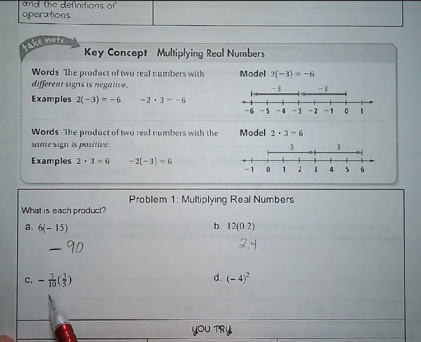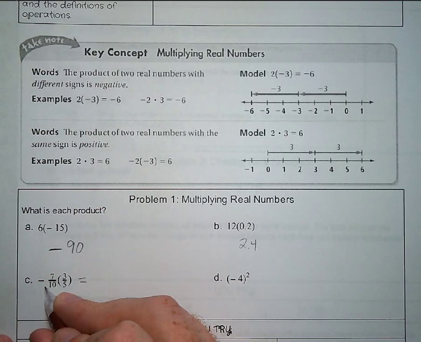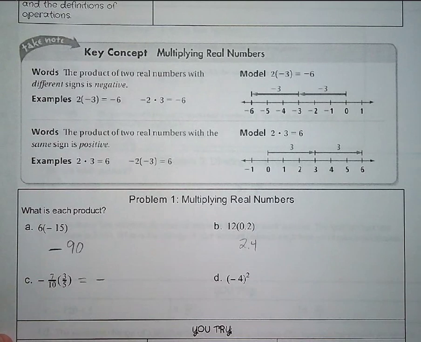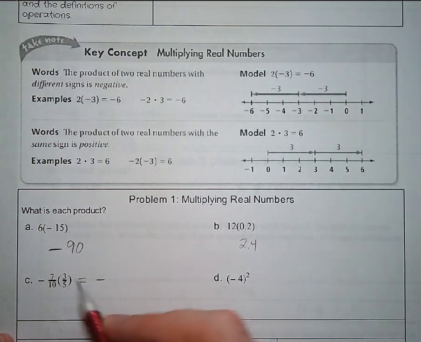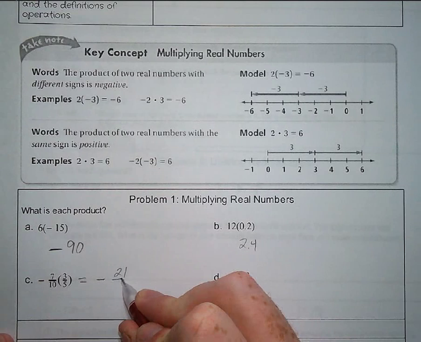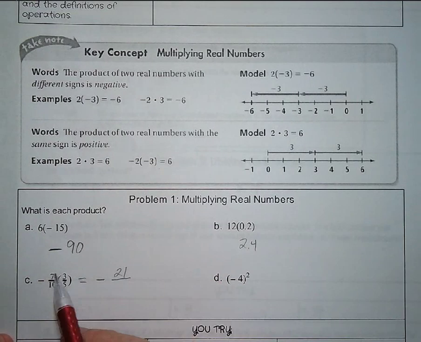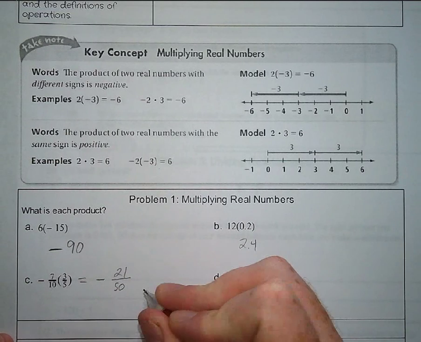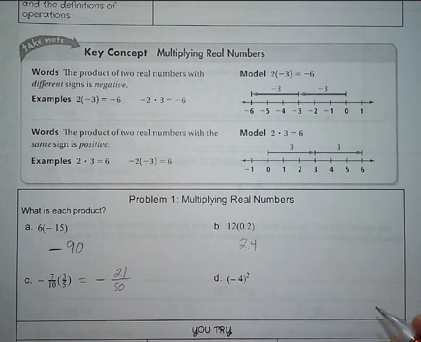Letter C, we have negative 7/10 times 3/5. We have a negative times a positive, so our answer is going to be negative. 7 times 3 is 21. If we don't remember how to multiply fractions, here's the refresher. Multiply the numerator straight across. Multiply the denominator straight across. 10 times 5 is 50. So 21 over 50. Looks like that's all we would be able to simplify. That would be your final answer.